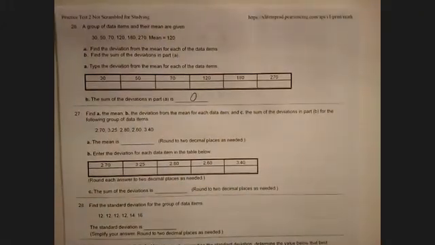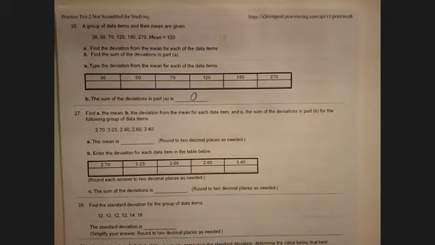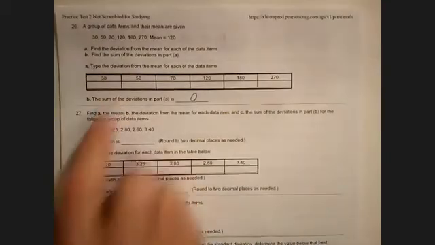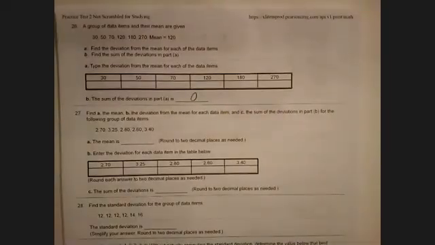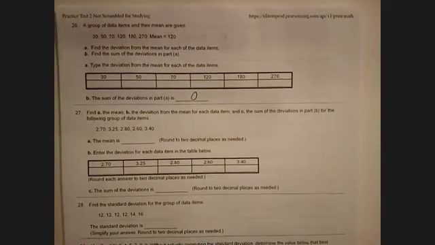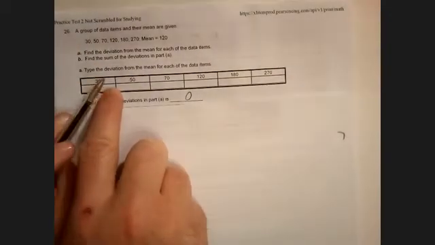And this is what I meant about the sum of the deviations. This better be 0 if I do it correctly, okay? So what I'm going to do is simply subtract each of these numbers. You'll get to where you probably will just do this in the calculator. I need to subtract the mean from each value.